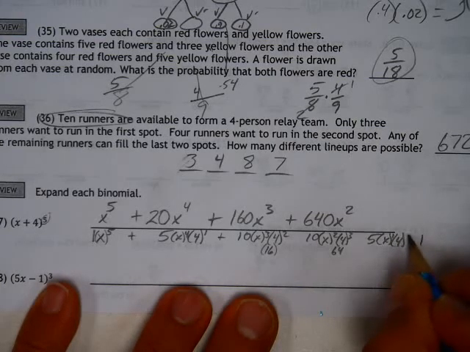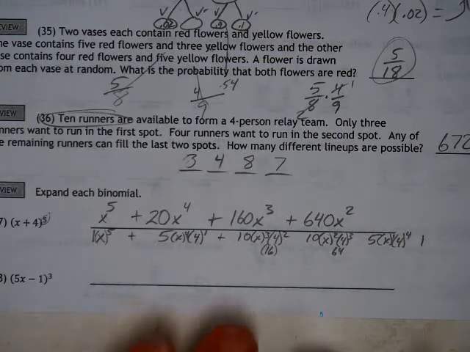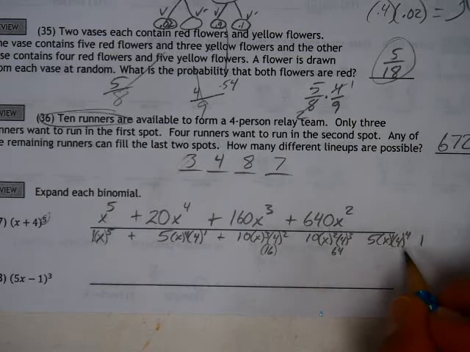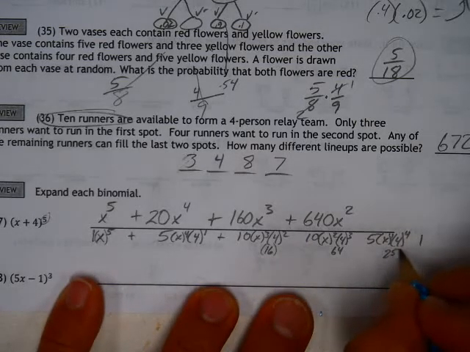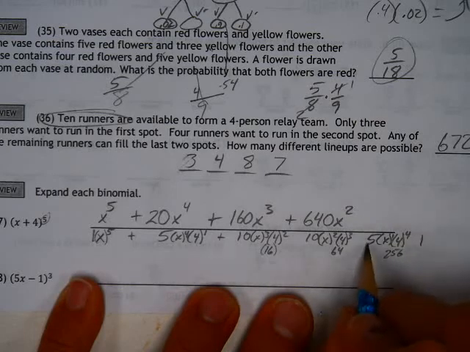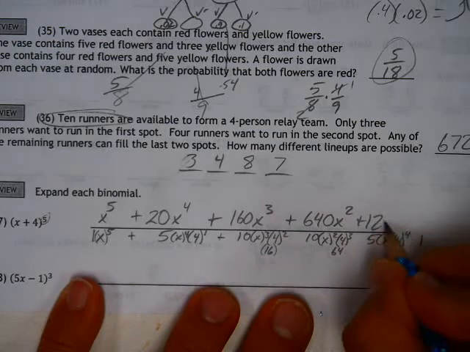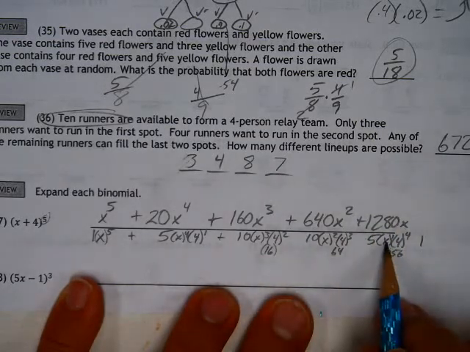And I've got a 4 then raised to the fourth power. Now 4 to the fourth power happens to be 256. Okay, 256 times 5, 1280. So you get 256. You multiply that times 5. 5 times 250 is 1250. You do the 5 times the 6, an additional 30, so that's the 1280. And it's just an x because it's to the first power.